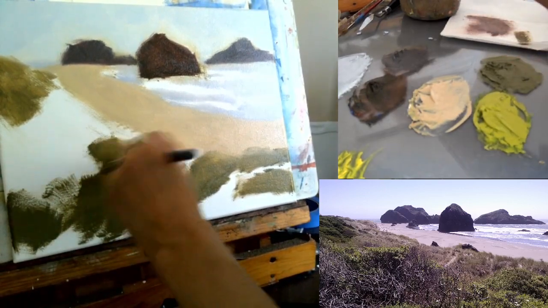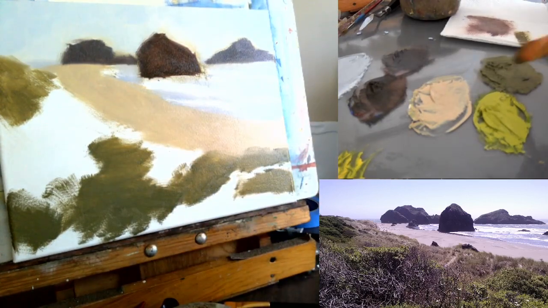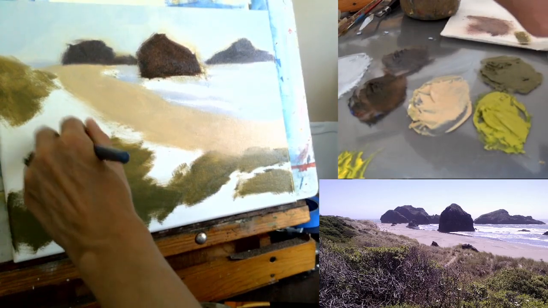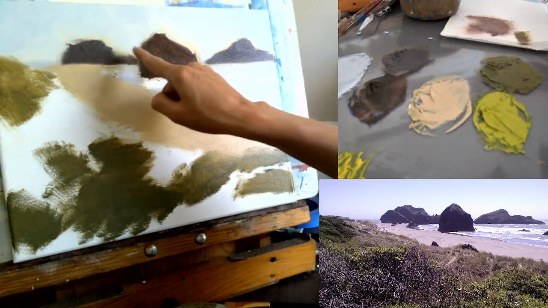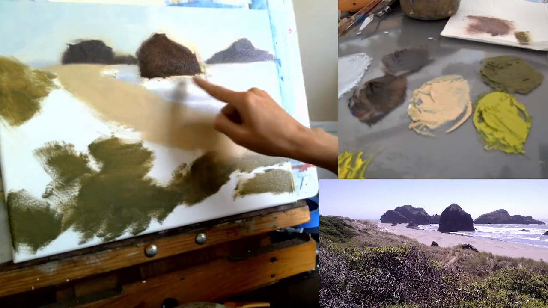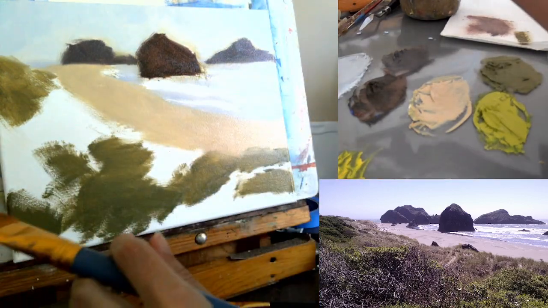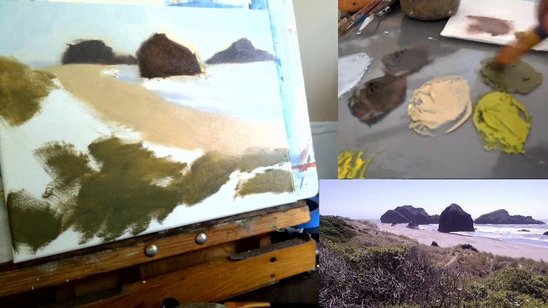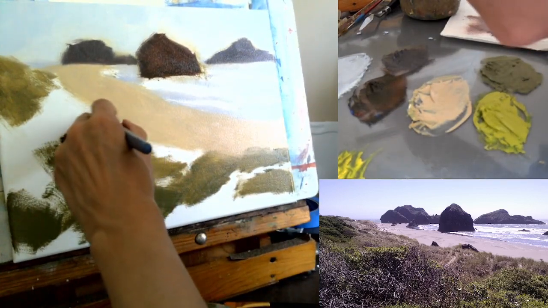I'm looking, so it looks random, right? It looks like I'm just slapping it on randomly. But no, I'm looking for where I see the darker areas. But then instead of making the edge really nice, like this, I just scrub it on because I'm not interested in the details, so I'm just using the brush in a different way when I'm putting this on.